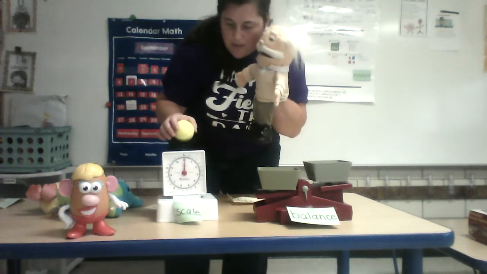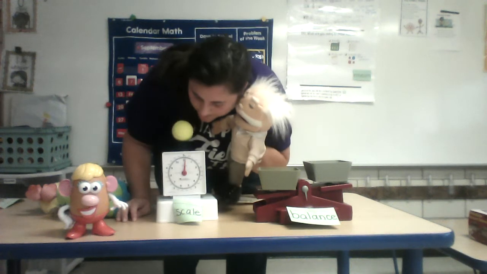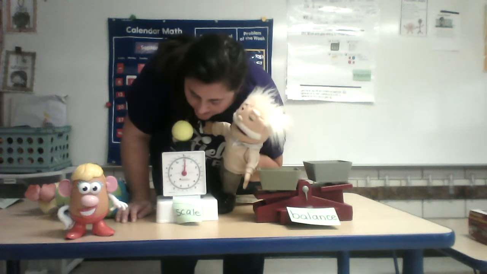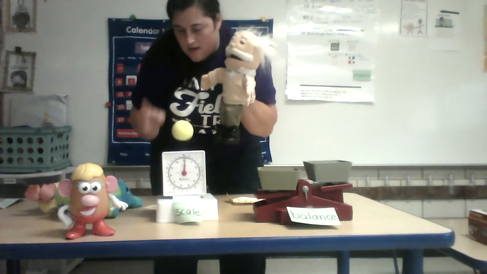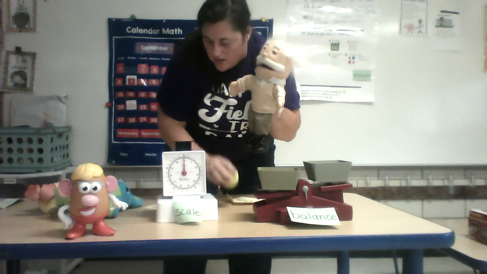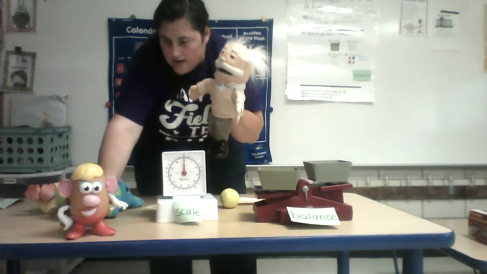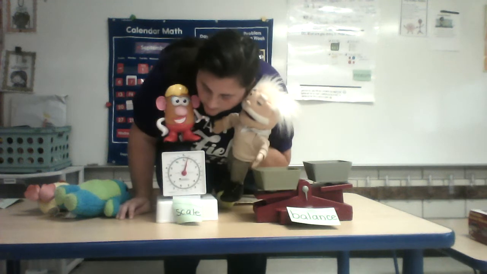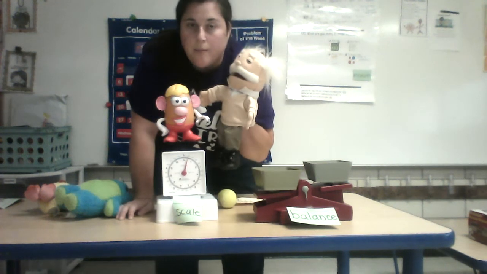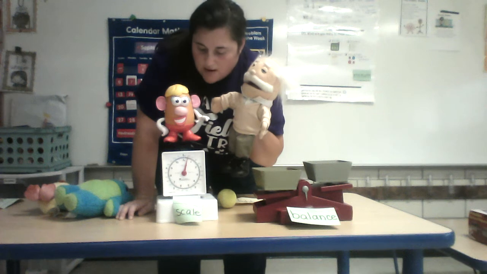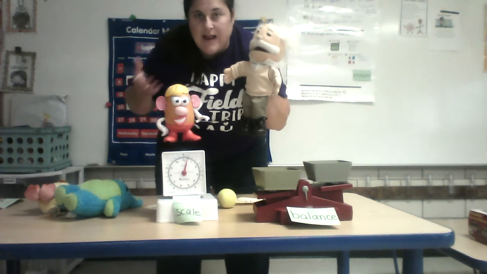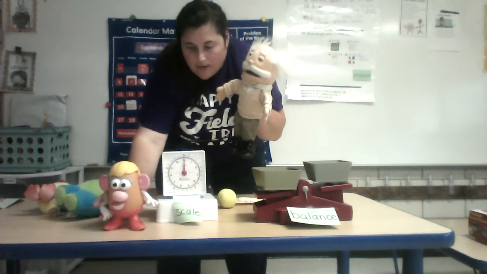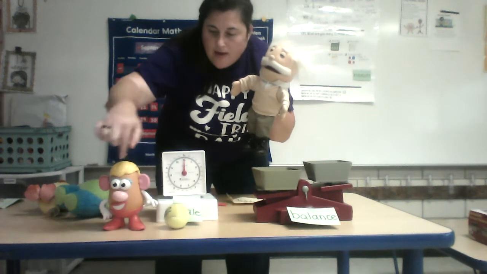So I'm going to put the ball, and what did it measure? 0.02. It isn't even 1 pound yet. That's the unit of measurement. So remember that, 0.02. Now let's do Mrs. Potato Head. Oh, wow, she's a half a pound, 0.05. So which one is bigger? Which one has the bigger weight? Mrs. Potato Head, when we were comparing the ball and Mrs. Potato Head.